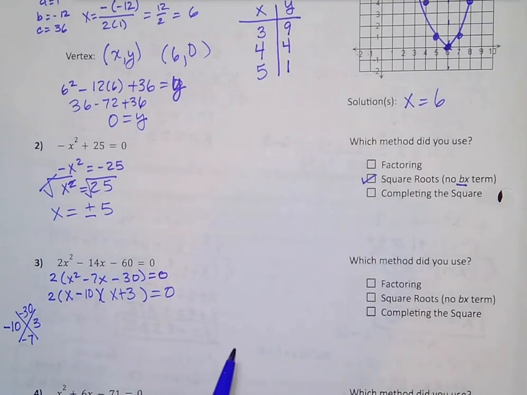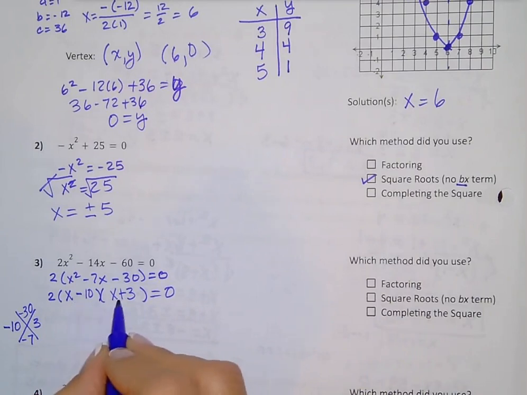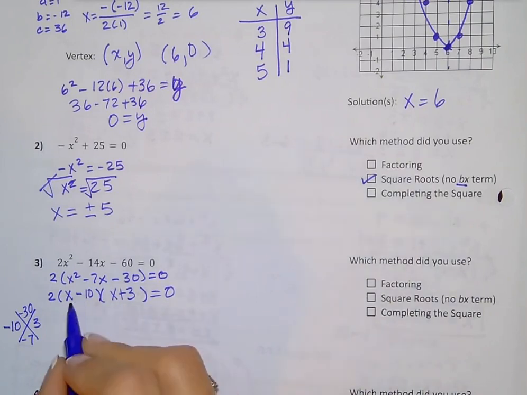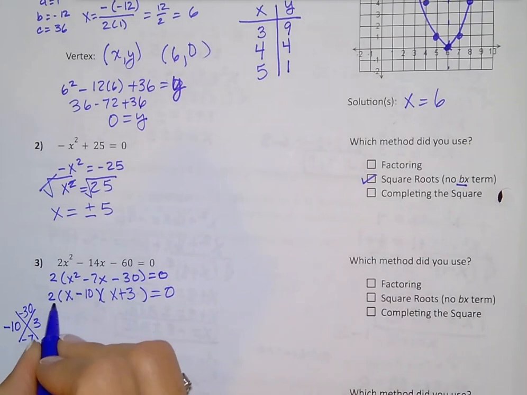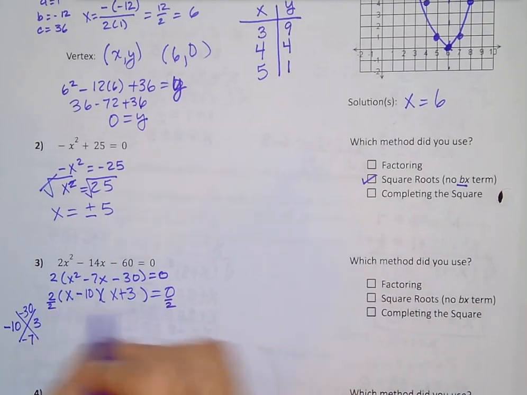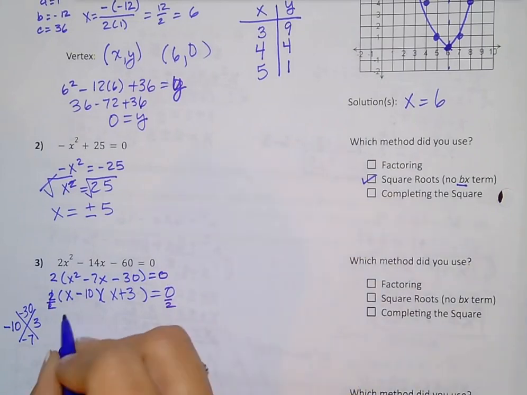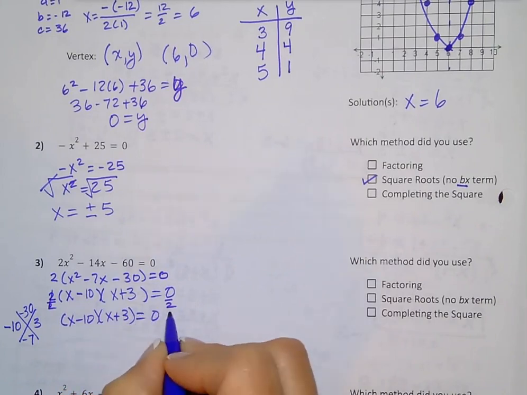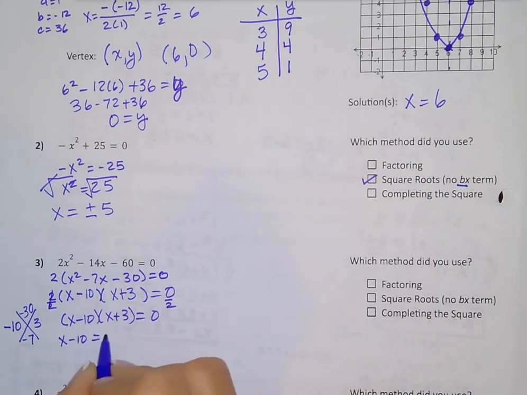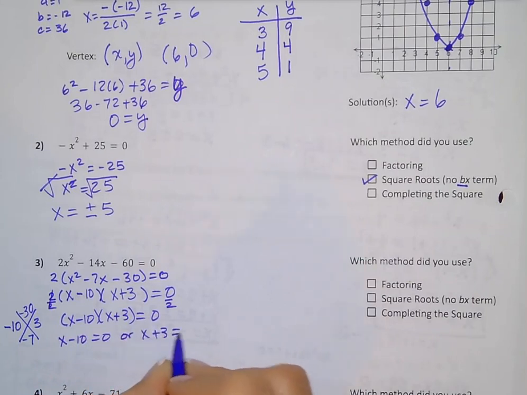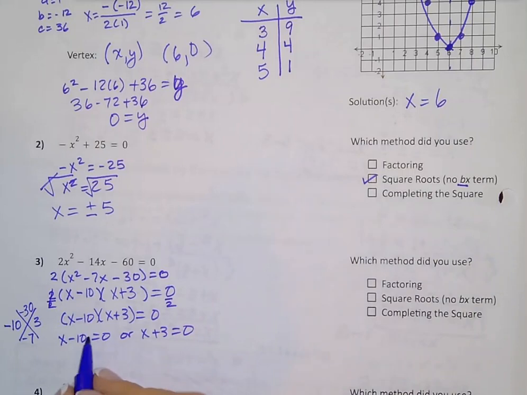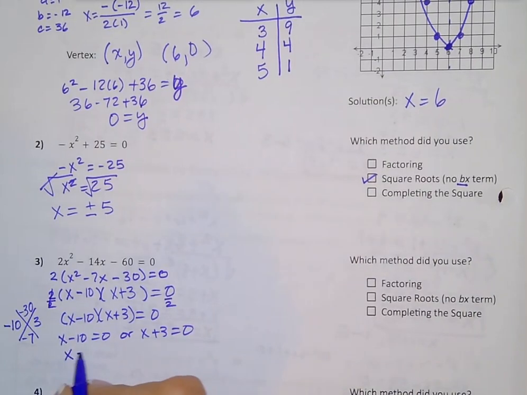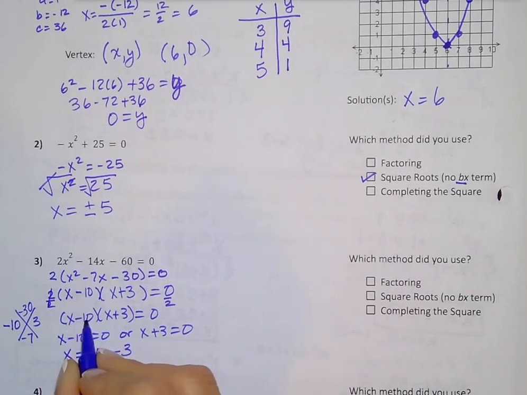But if I'm just looking for the x-intercepts, I can go straight to what numbers I would plug in that would make either of these binomials equal to 0. So here's how I think about it. I'm going to divide each side by 2, yeah? And 0 divided by 2 is still 0. So now I know x minus 10 times x plus 3 equals 0. So that means that x minus 10 equals 0 or x plus 3 equals 0. You don't have to write it all out like this because I know a lot of you can see very quickly that x obviously equals 10 or negative 3 because I plug in 10, 10 minus 10 is 0, plug in negative 3 plus 3 is 0.